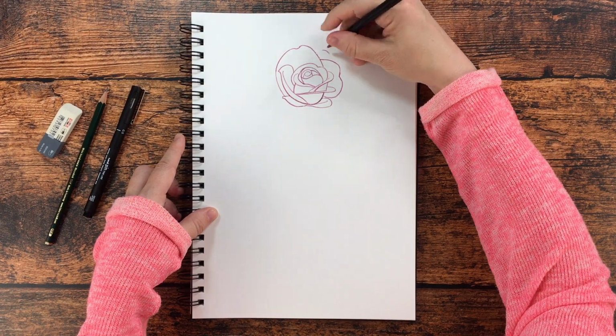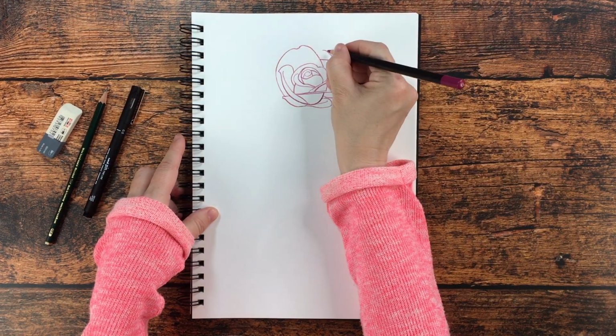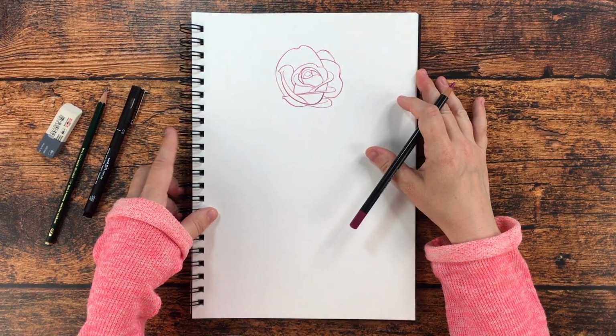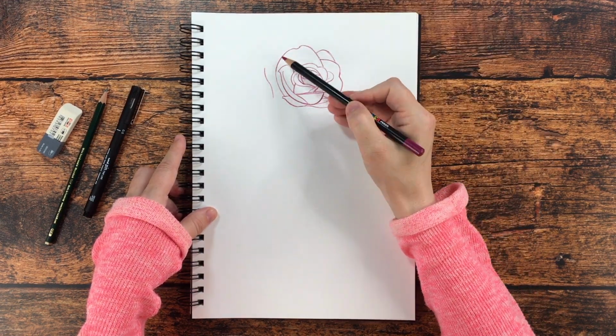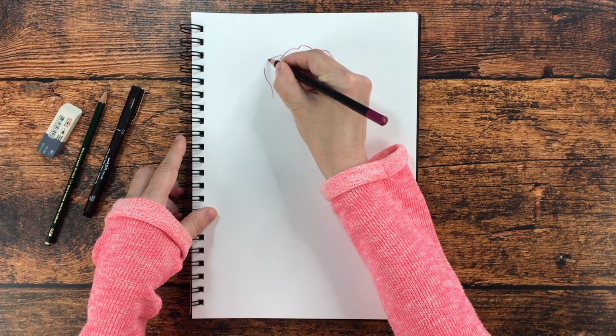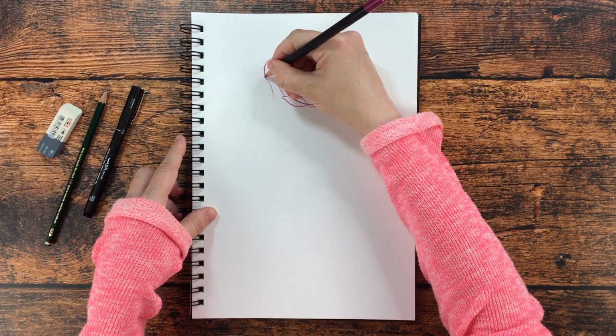Add a small petal at the back to help balance the design. Draw a curved petal to the left that extends from the top of the rose all the way to the base.